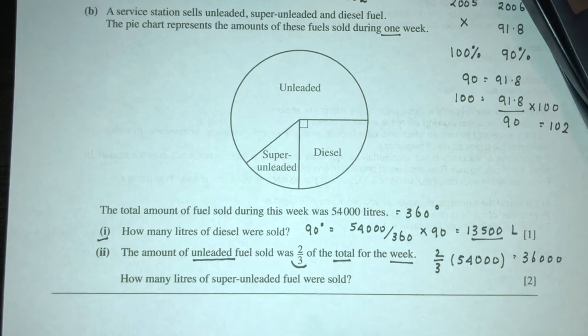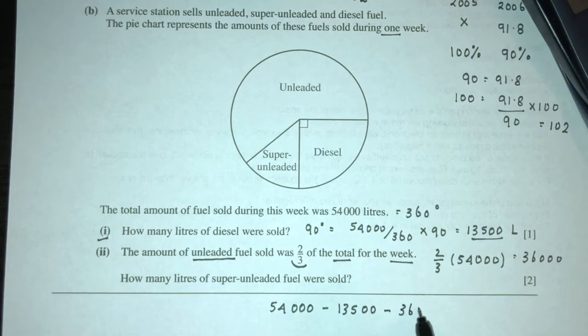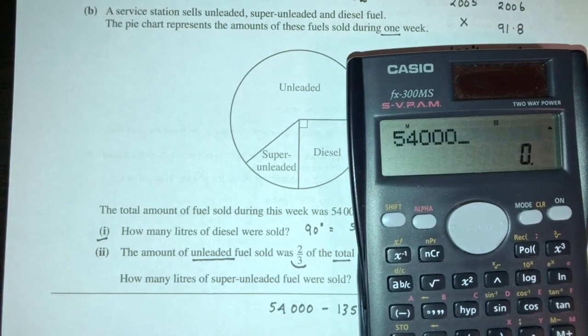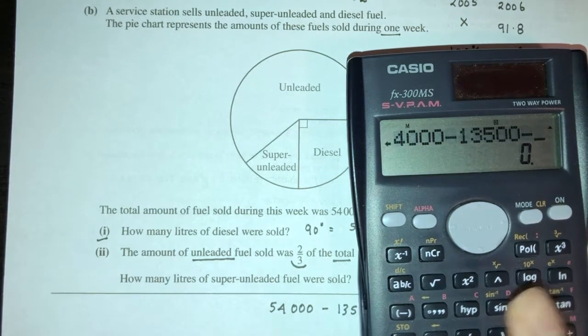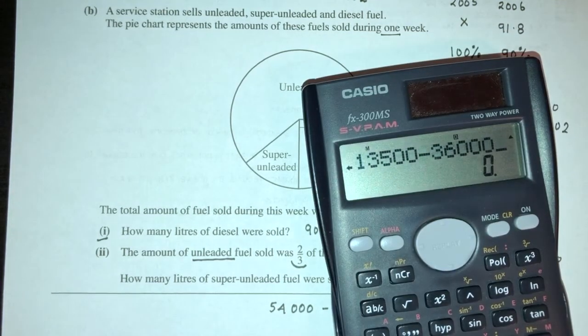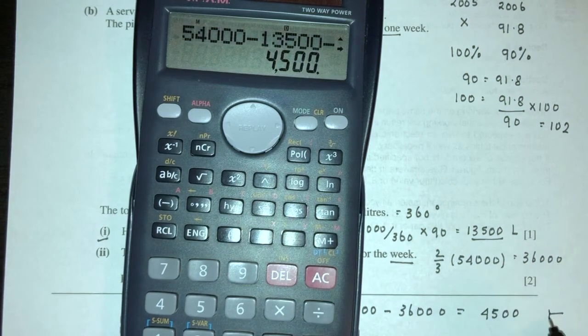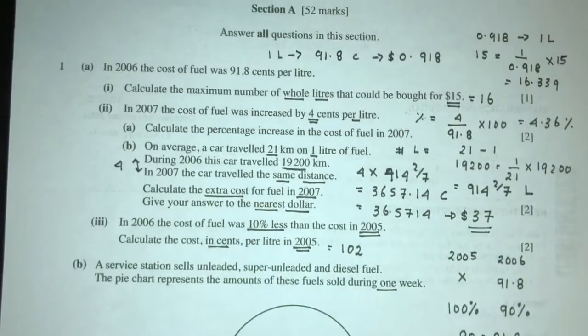We just have to find the difference. Everything was 54,000. We sold 13,500 of diesel and 36,000 of unleaded. So the remaining will be super unleaded. So 54,000 minus 13,500 minus 36,000. That will be 4,500 as your answer. Okay, that is for part B, question number 1.